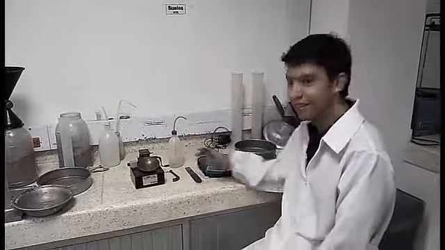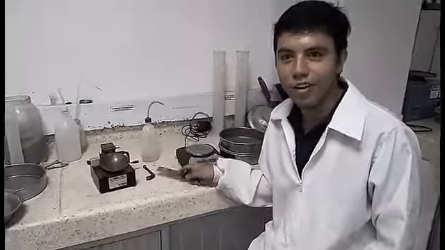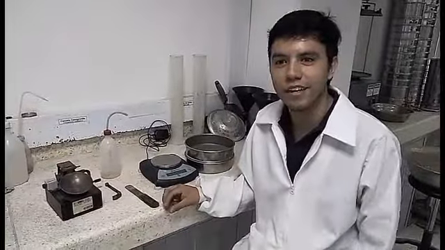INVIAS 125 standard. Determination of the liquid limit. Objective: this standard refers to the determination of the liquid limit. Tools: Casagrande cup, casserole, rubber spatula, oven, containers, sieve number 40, sample, and water.